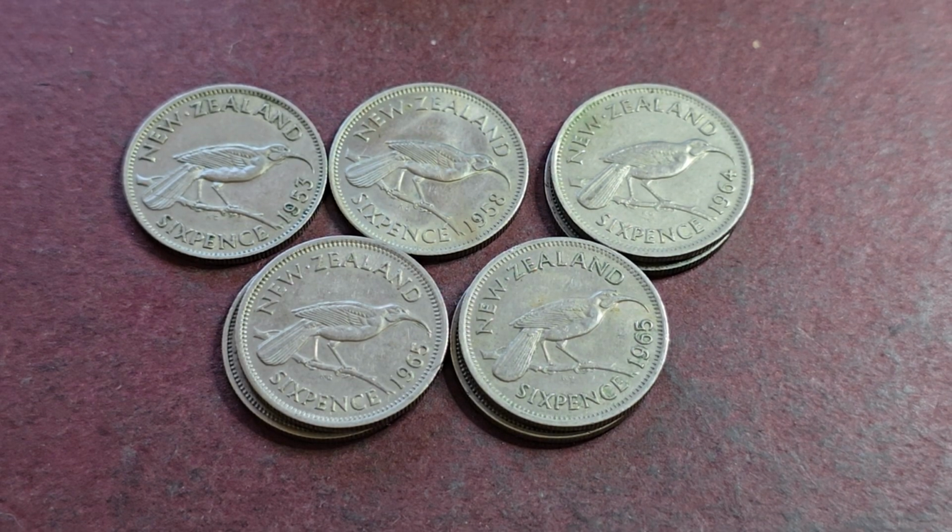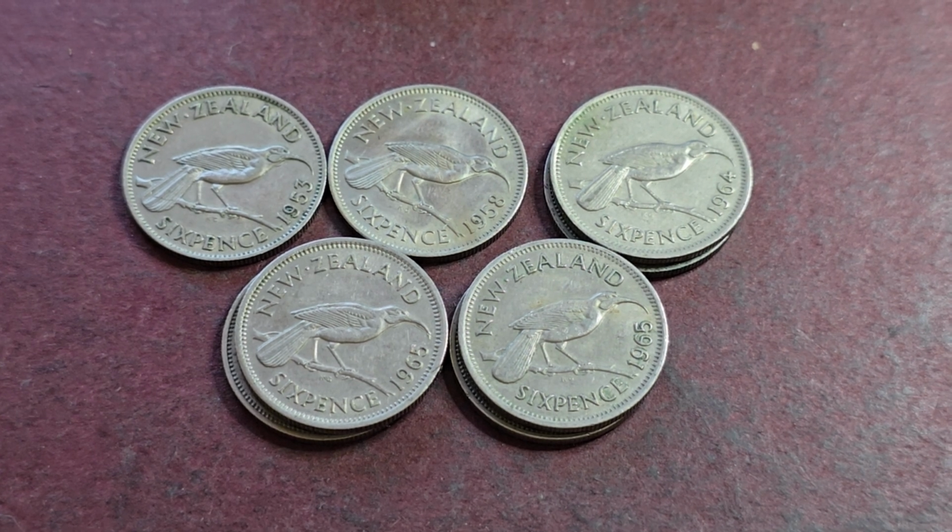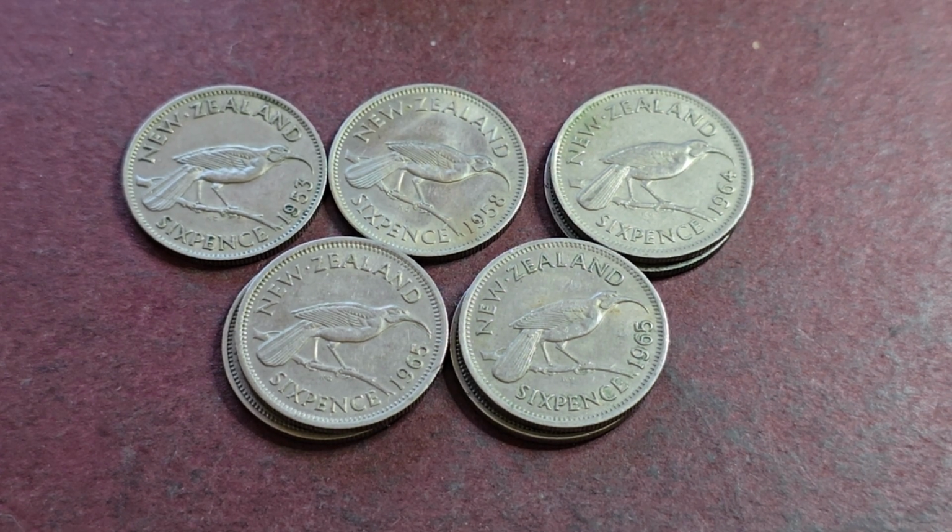Now, as for the sixpence, it's 2.83 grams, 19.3 millimeters in diameter, copper nickel. It has a huia bird, so it's an extinct bird that used to inhabit the east half of the North Island of the actual country, and is a wattle bird, so it's like a type of honeyeater. And I think it became extinct in 1920.